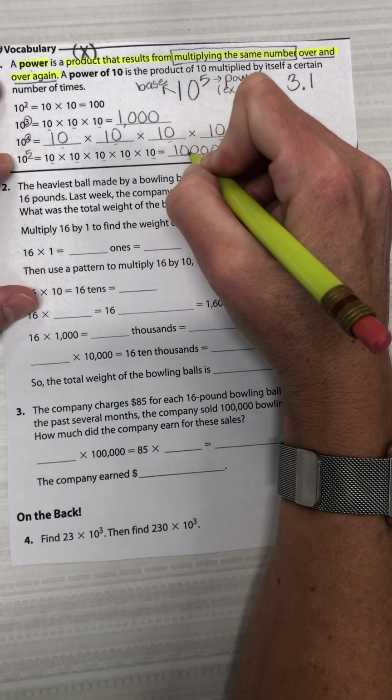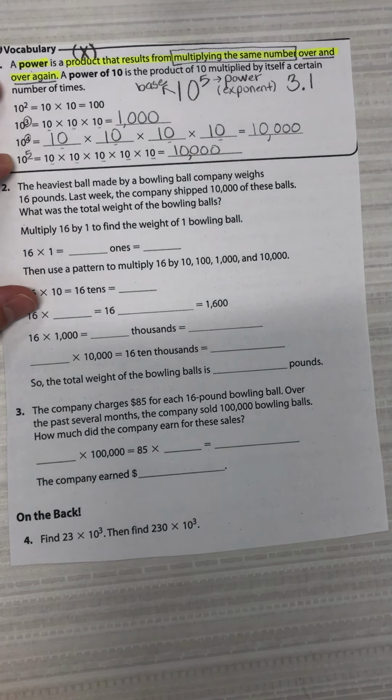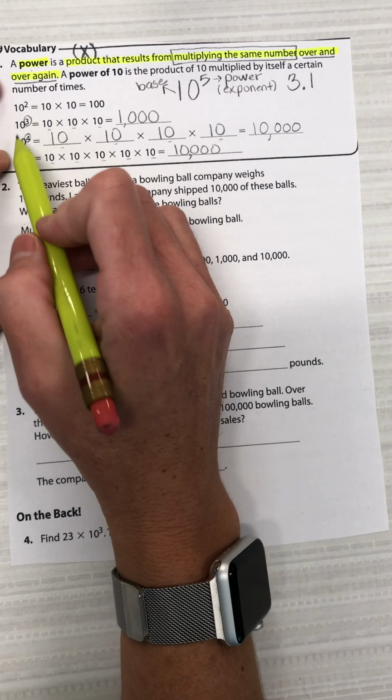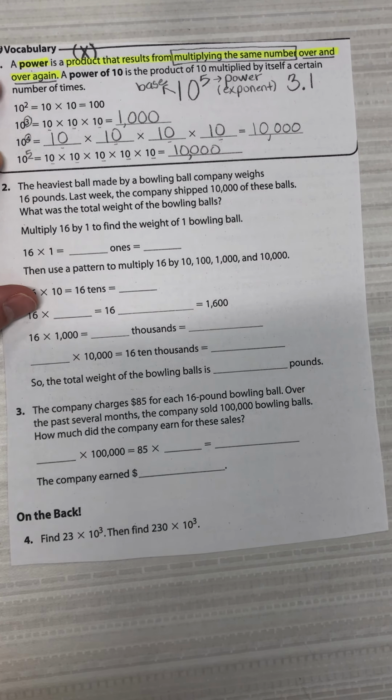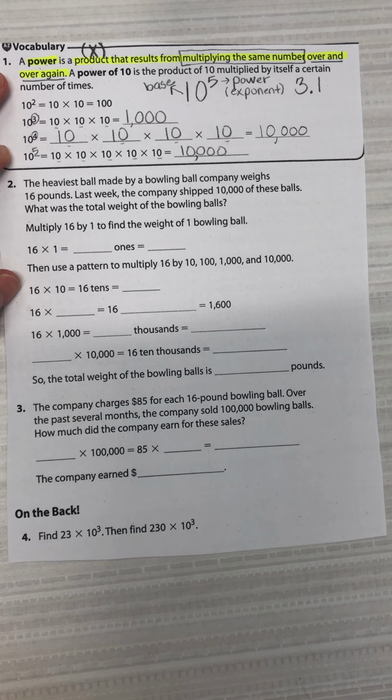And he would be equal to 10,000. Make sure you put those commas in there. So we can use exponents, powers of 10, to multiply by greater numbers. And when we hear greater numbers, that means numbers that aren't as easy to do basic fact-wise. And usually those are numbers greater than 12.